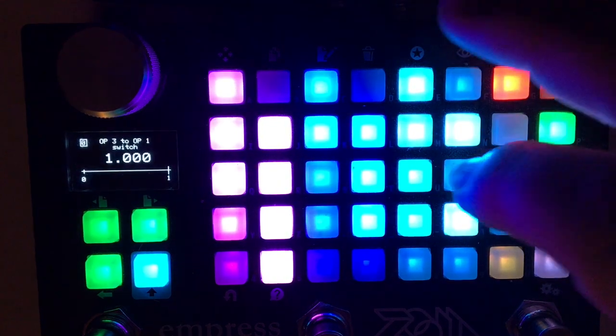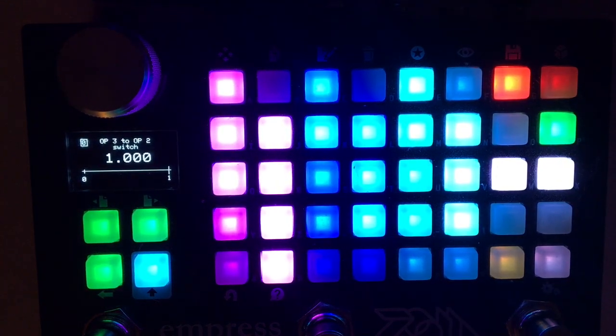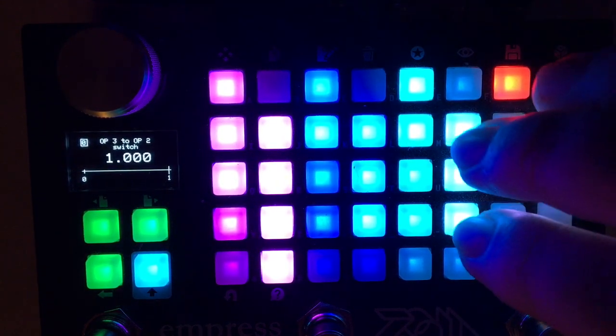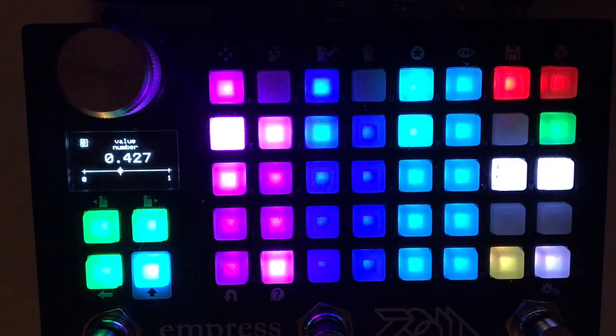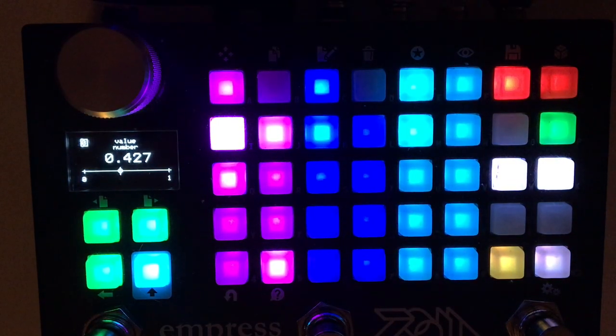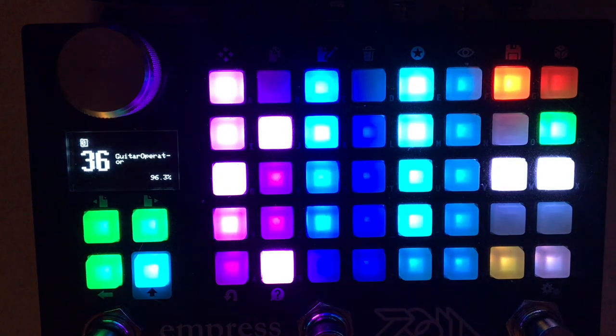So, you know, we can just go wild and have everything modulate one another, and you get some pretty cool, harsh tones that way. Or you can just have it feedback on itself, which can be a little more subtle. Okay, so that's the operators.